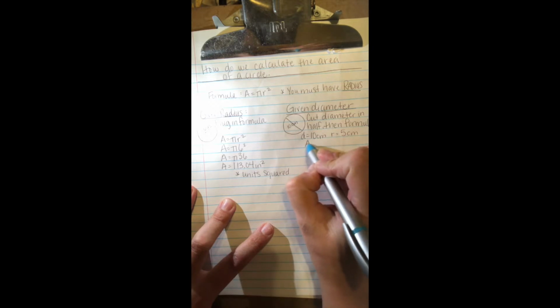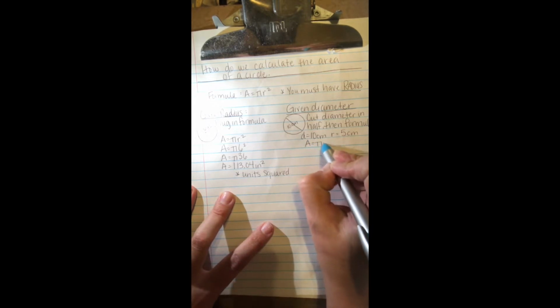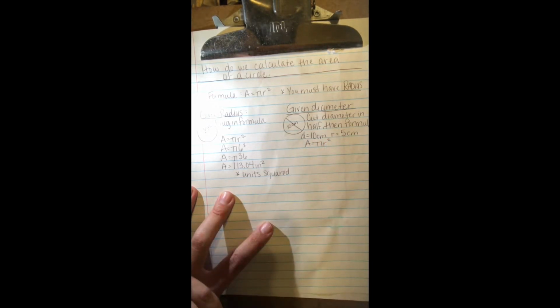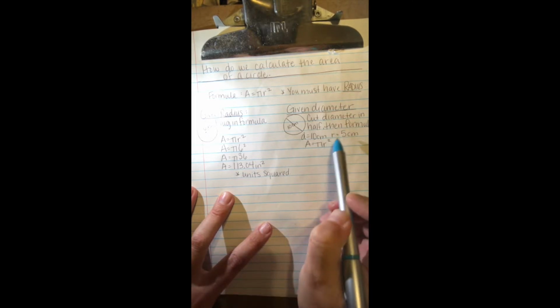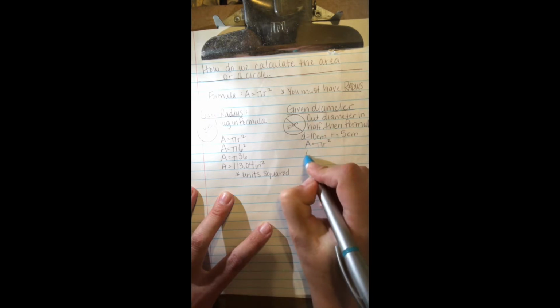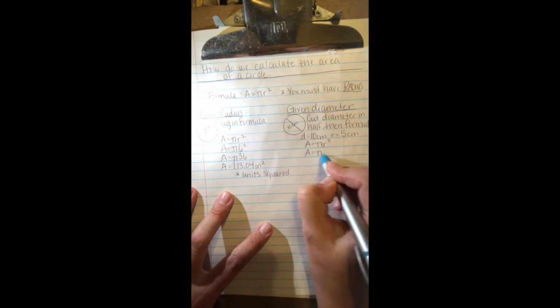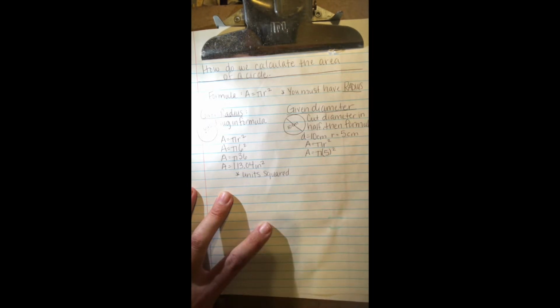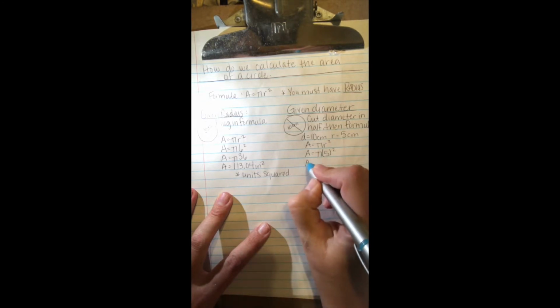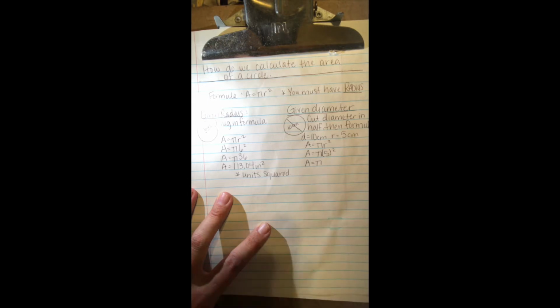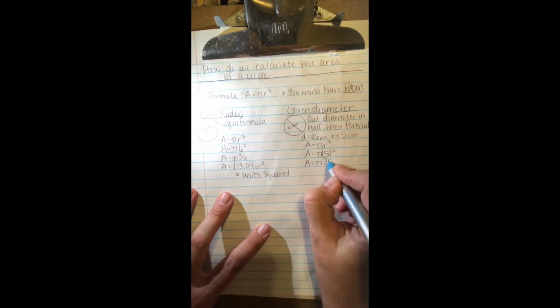From here, I do exactly what I did here now that I have a radius. So I'm going to start by writing the formula, a equals pi r squared, and I replace my r variable with the value. So a equals pi times 5 squared. Order of operations say I have to do exponents first, so I'm going to drop down everything else. A equals pi, I'm not doing anything with pi, and I know 5 times 5 is 25.